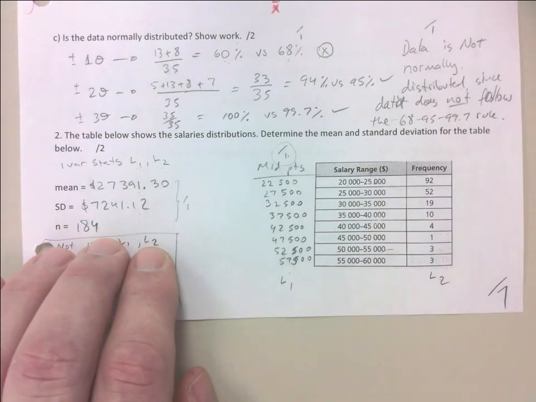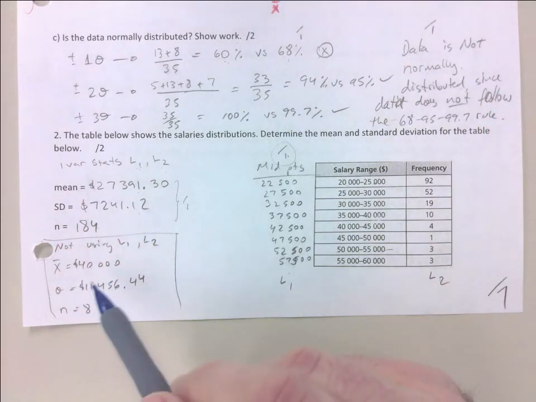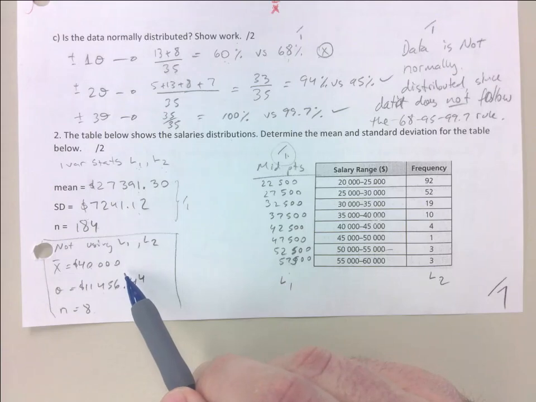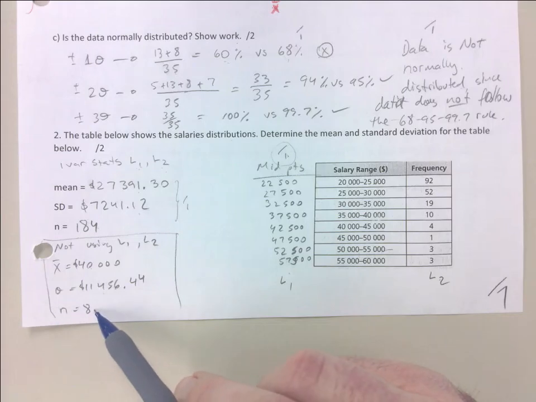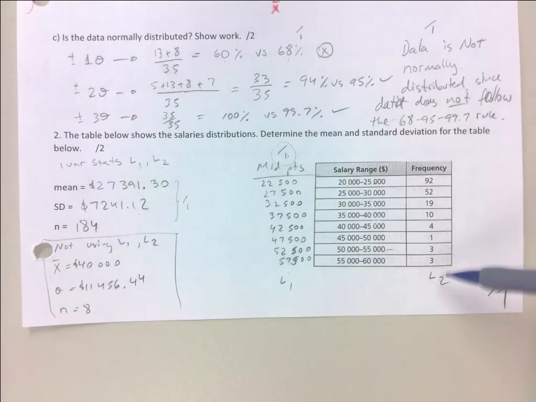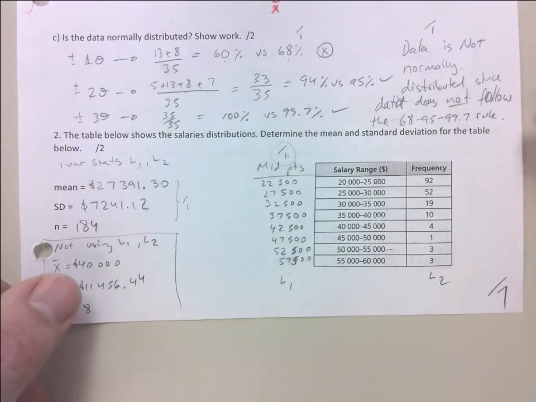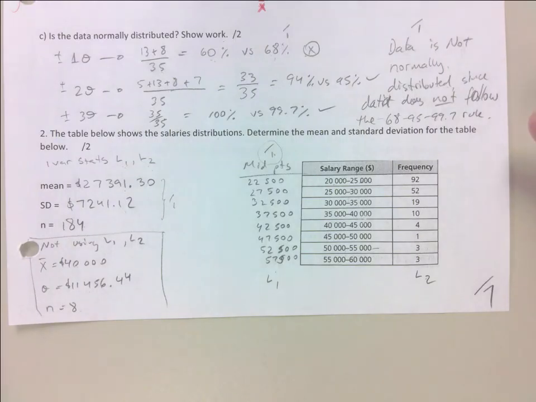If you did not use L1 and L2, you probably got 40,000 as your average, and n is equal to 8. That's how I know you made a mistake. You did not include all 184 salaries. Okay? 7 marks for this page.